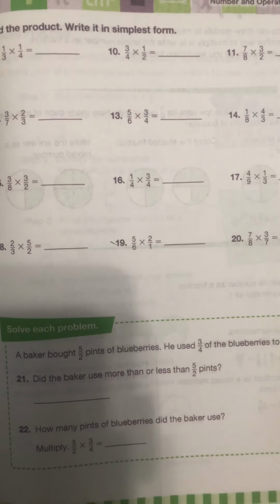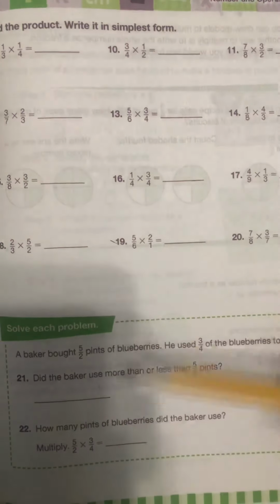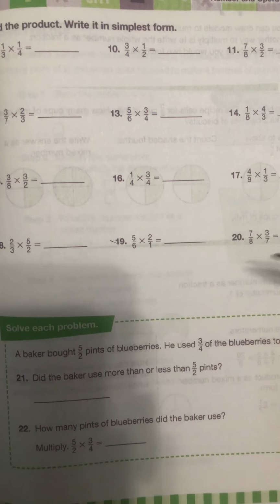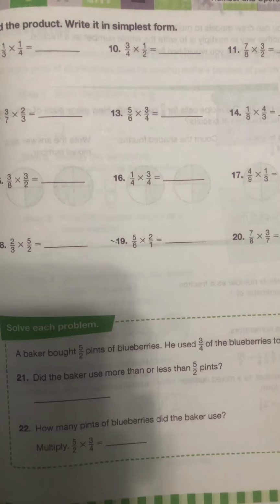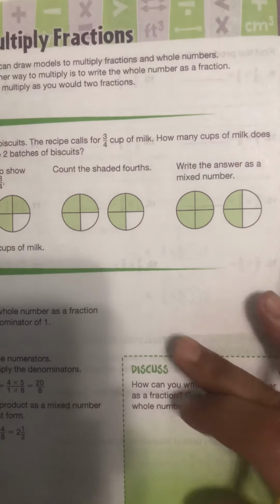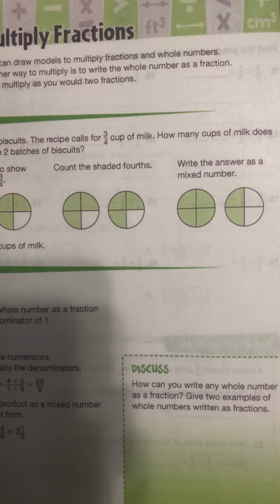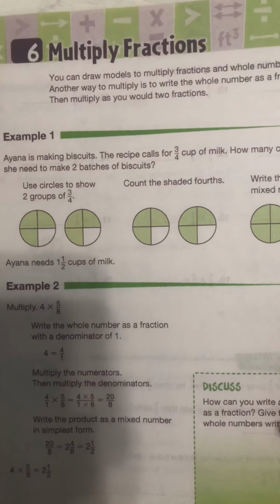So the next lesson, lesson 6, is to multiply fractions and whole numbers, which is pretty simple too. You just need to think that a whole number can actually be turned into a fraction, and then you just multiply across. You can draw models to multiply fractions and whole numbers. Another way to multiply is to write the whole number as a fraction, then multiply as you would with 2 fractions.